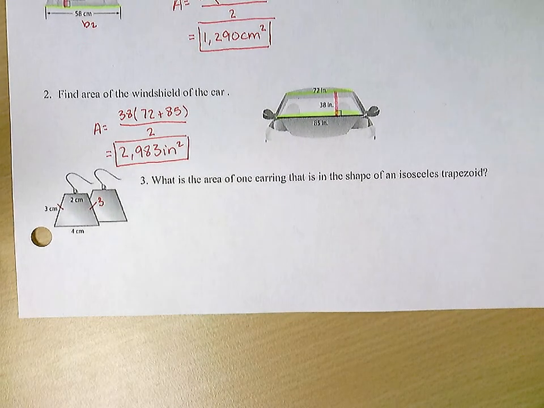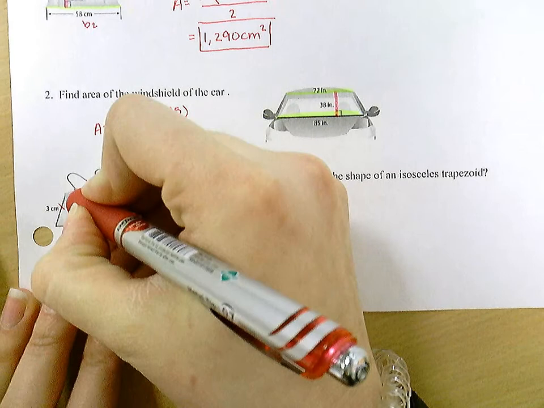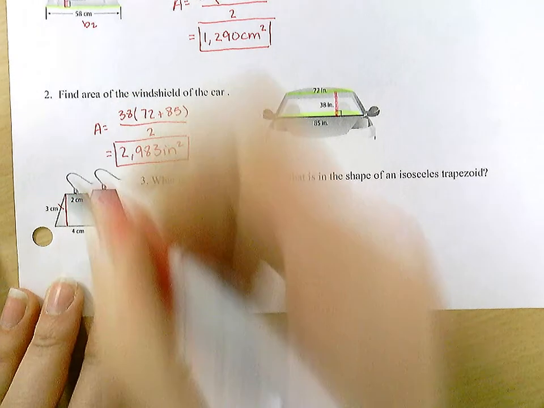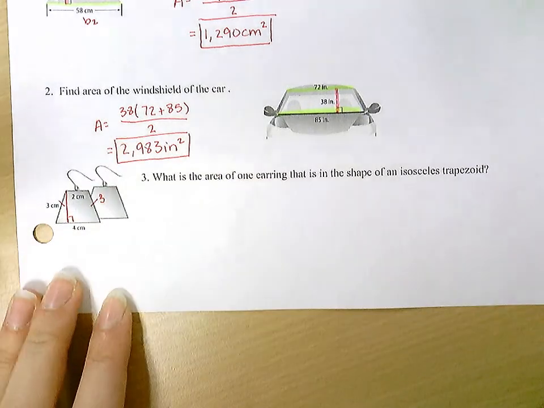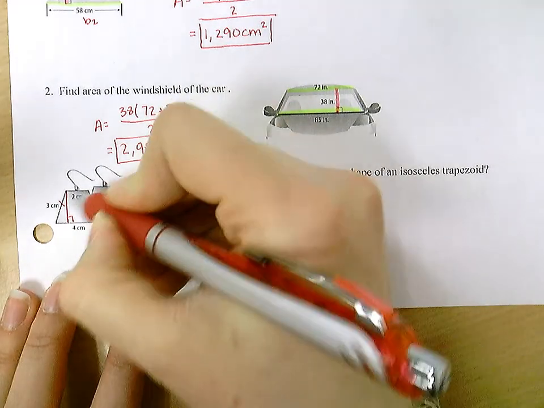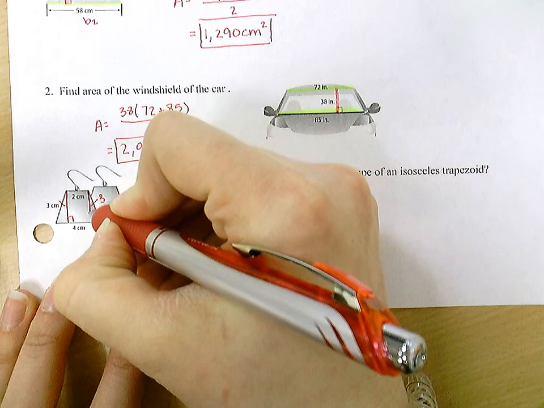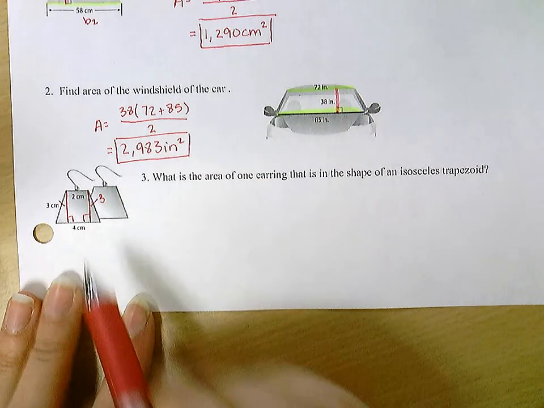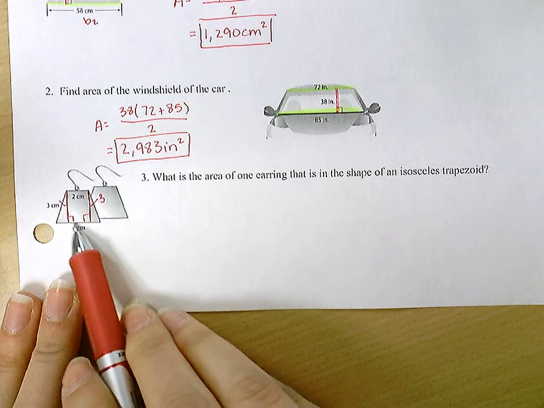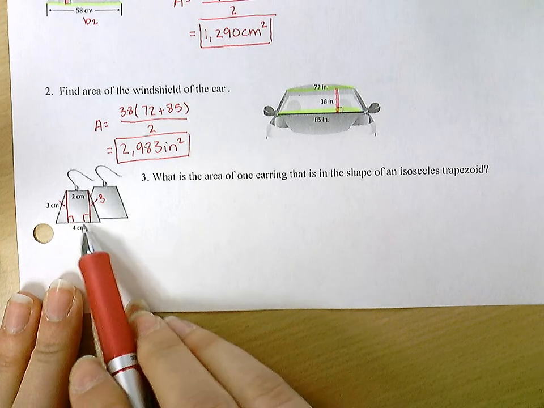Well, in our picture, we're not given the height of this trapezoid. Your height is not 3 because it's not perpendicular between those 2 bases. So if I draw in a height here, where it's perpendicular, I'm going to draw in another height right here. What does that make this length between those 2 points of intersection?